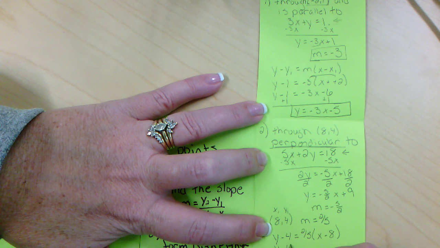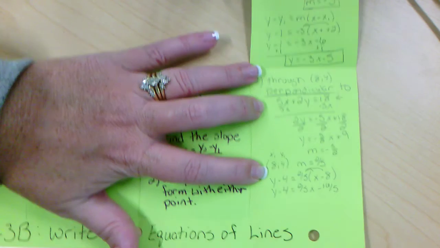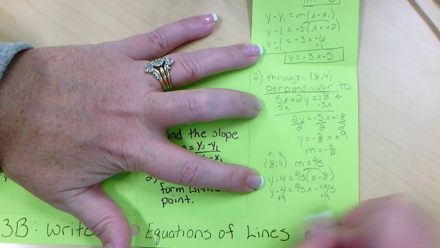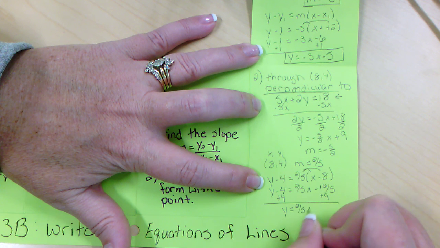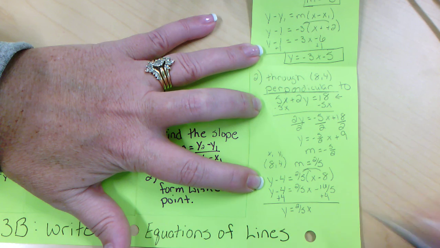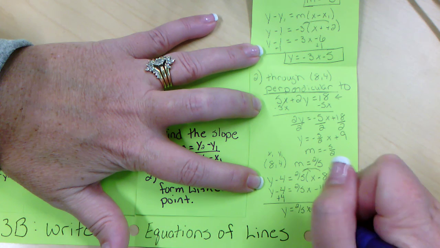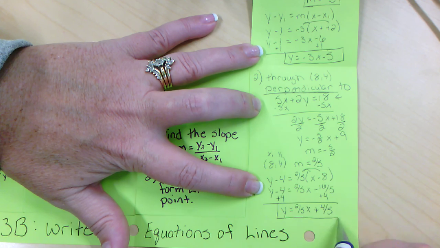So y minus 4 equals 2/5 x. If you distribute your 2/5 times your negative 8, you get negative 16 over 5. We all have calculators. Fractions are okay. Add the 4. So my final answer, y equals 2/5 x. And use your calculator, negative 16/5 plus your 4 right there gives you plus 4/5 as your final answer.